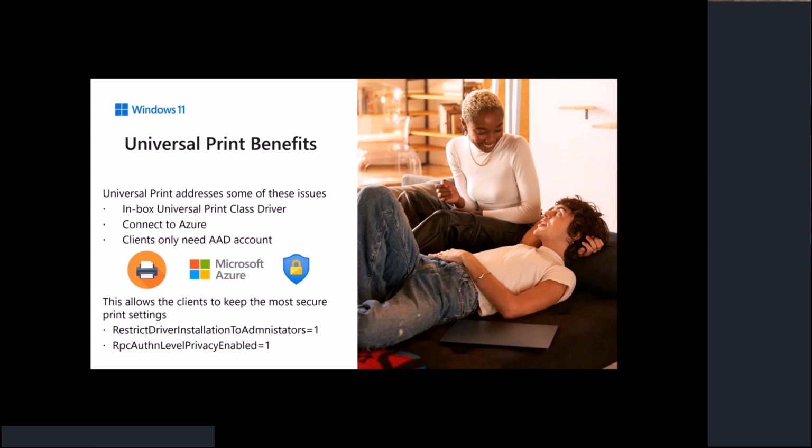And then it allows you to set these two security options: restrict driver installation to administrators, and RPC authorization level privacy enabled set to 1, which are oftentimes recommended as part of a lot of your high cybersecurity initiatives today. I know a lot of you tech directors have been struggling with, man, this PrintNightmare is causing me all sorts of cybersecurity hygiene issues. I'm supposed to be implementing these changes, but if I do, then my users can't install printers. This Universal Print system gives you the ability to finally lock that down so that you're compliant in those areas.